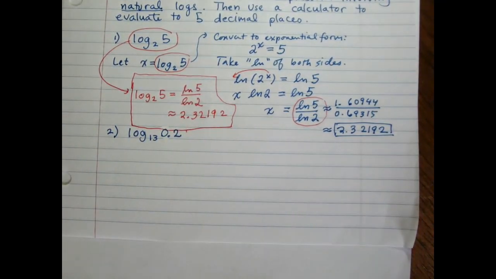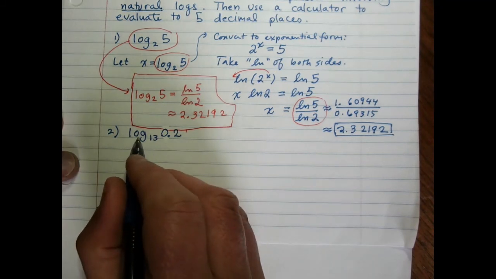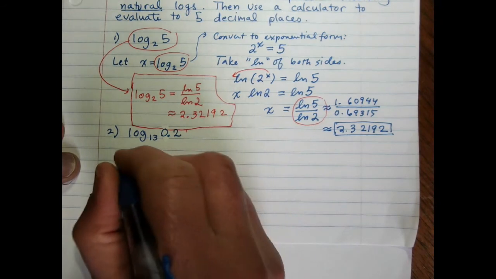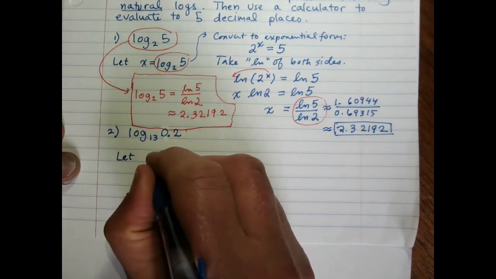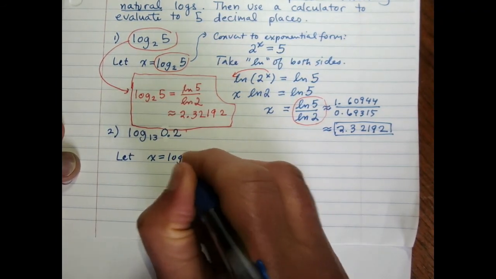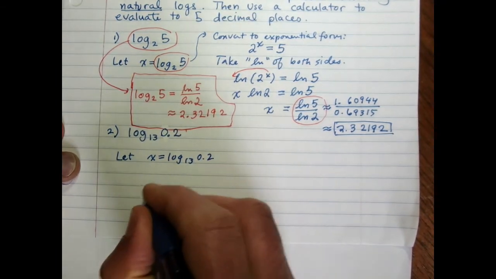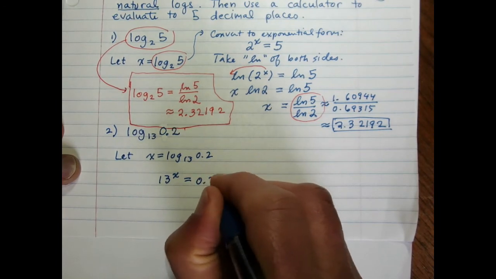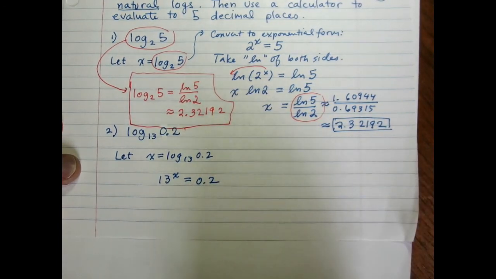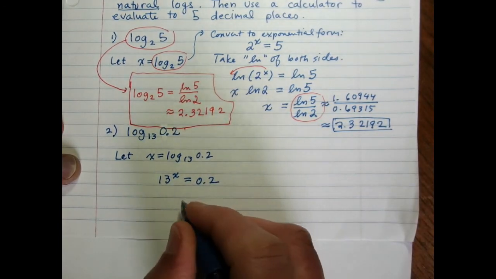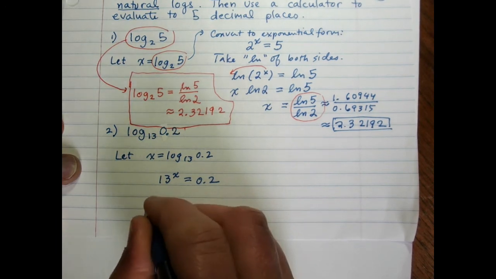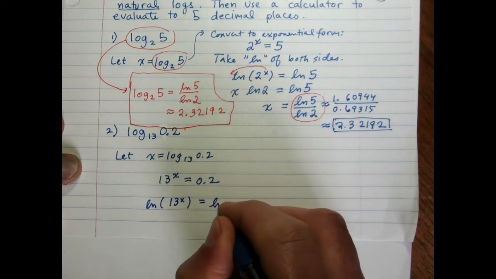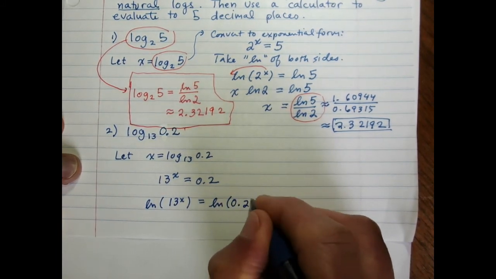So I want to do this one more time. We're going to compute log base 13 of 0.2. We'll start out by letting x equal log base 13 of 0.2. 13 to the x is 0.2. We're writing the exponential form. And now we're going to take ln of both sides. ln of 13 to the x is ln of 0.2.